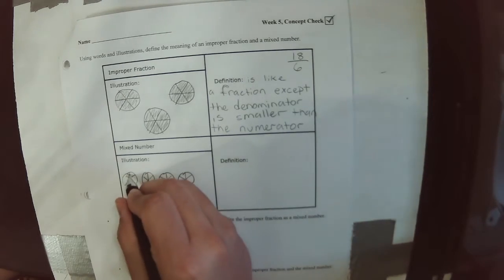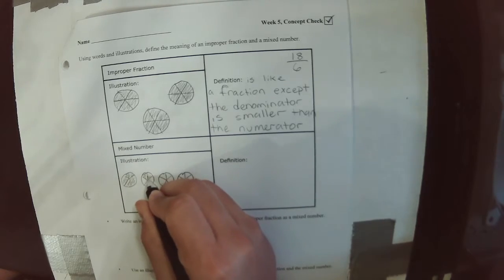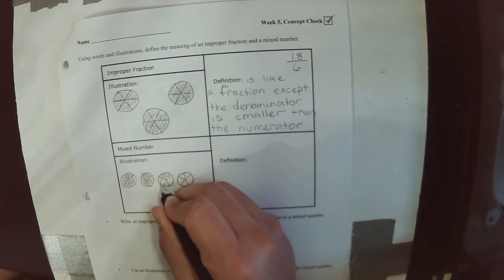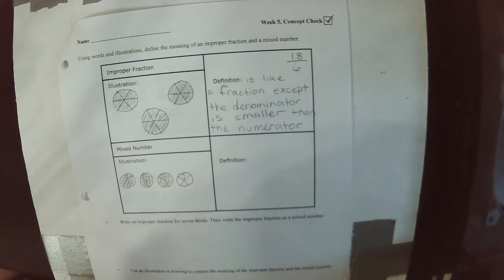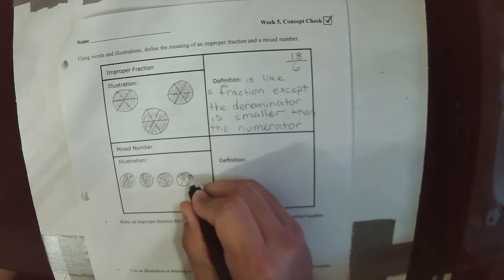Okay, so I'm going to color 3 whole circles, and to the last one, 2 pieces. Okay. I agree with you. I think that's a pretty good picture to draw for a mixed number.